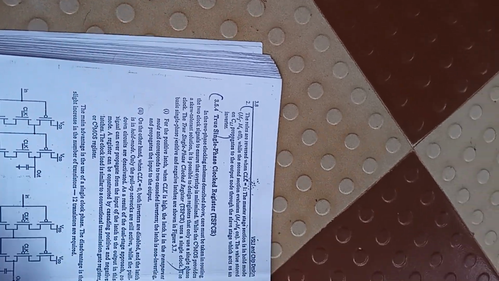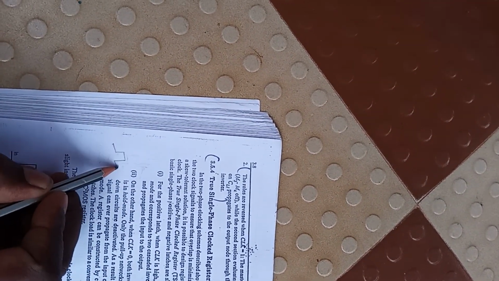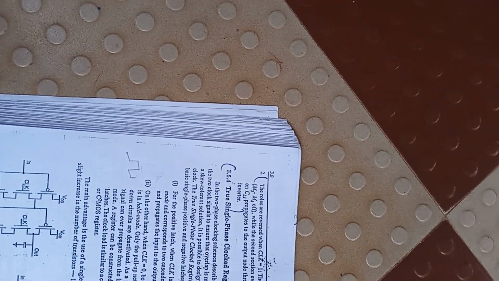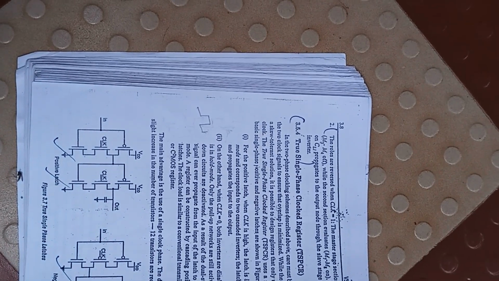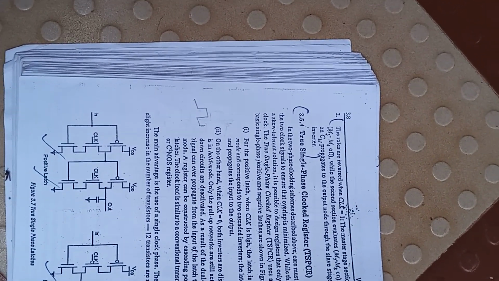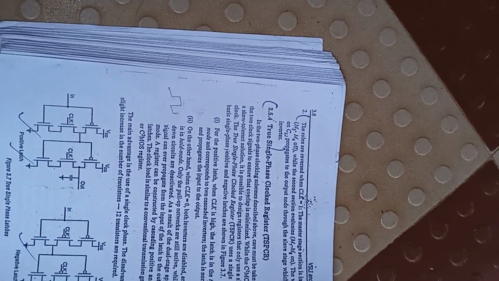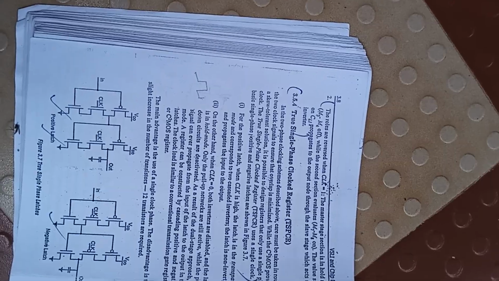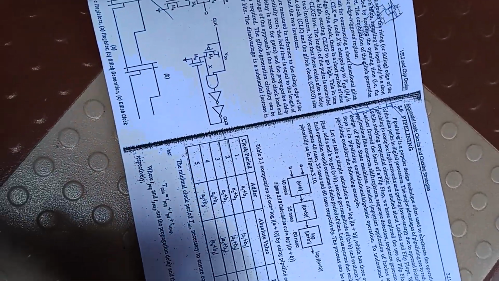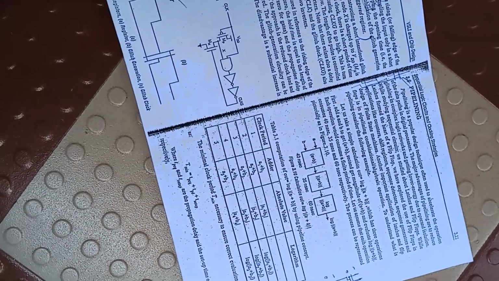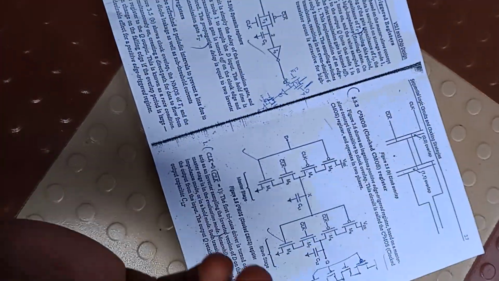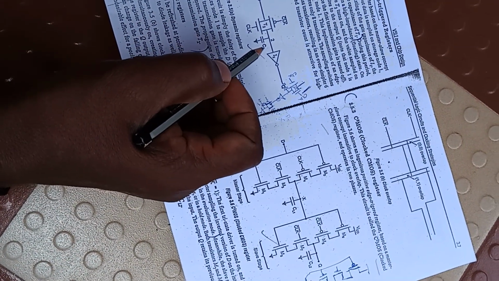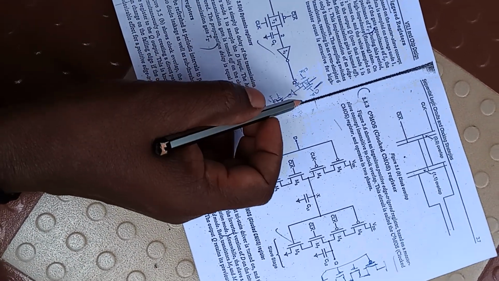If in your clock there is an on and off signal, true single phase means either clock high or clock zero will be used, not both the signals, clock and clock bar. That is true single phase clock registers. And pulse register, only a short pulse. Why we are choosing these types is because there may be a possibility of overlap.